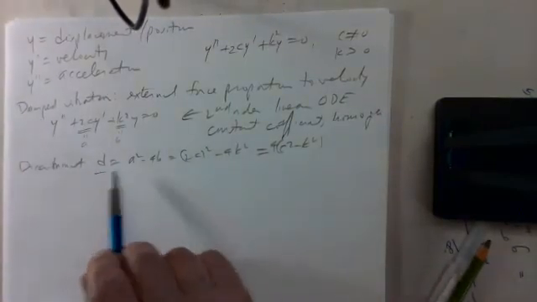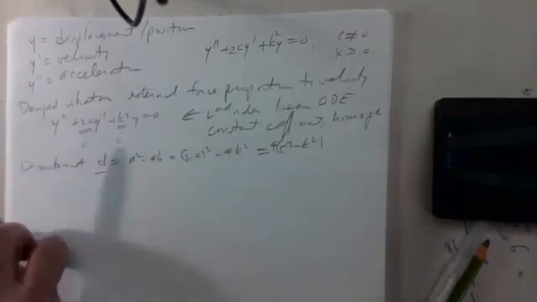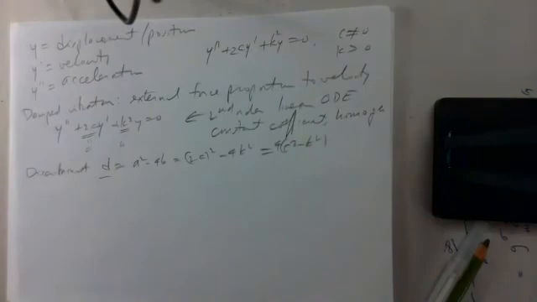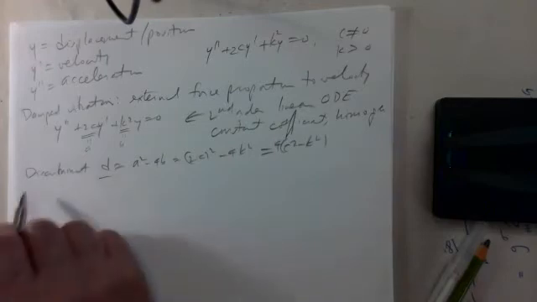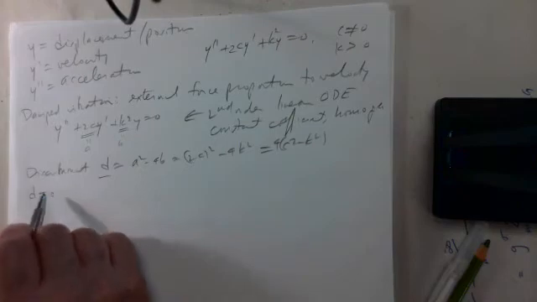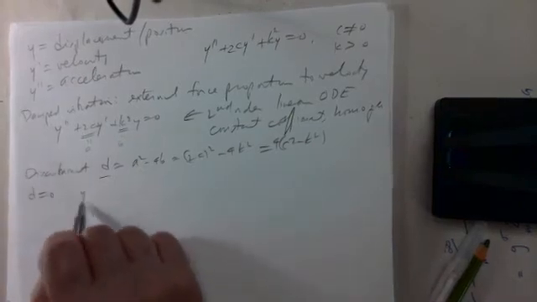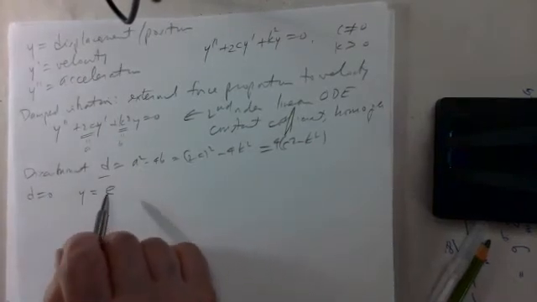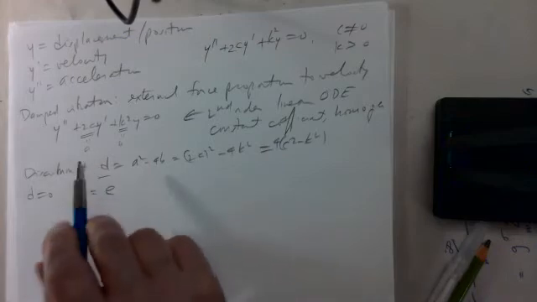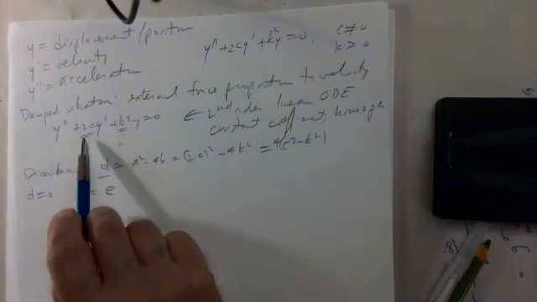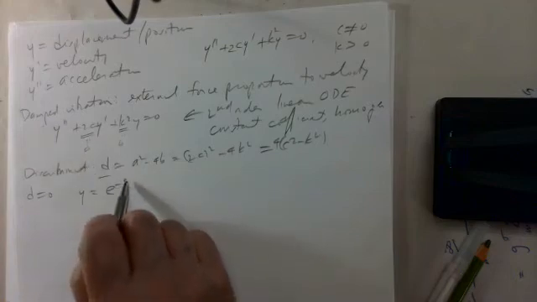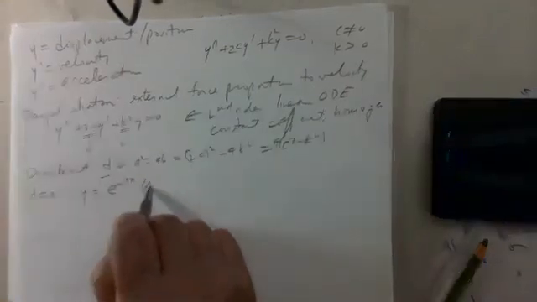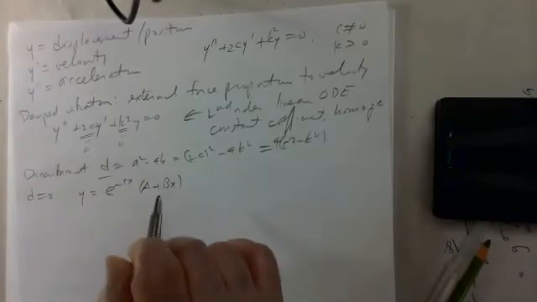Right? That's the discriminant. And I want to look at the behavior of this oscillator in 3 cases: when the discriminant is 0, when it's positive, and when it's negative. So if d is equal to 0, the general solution is y equals e to the minus a over 2 x, so a over 2 is c, e to the minus cx times a plus bx.